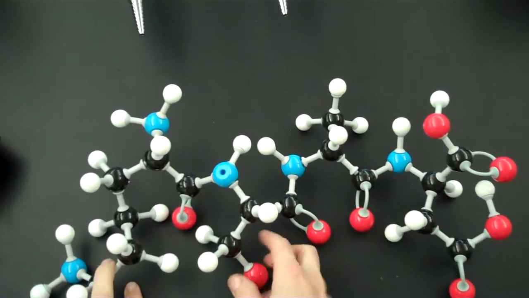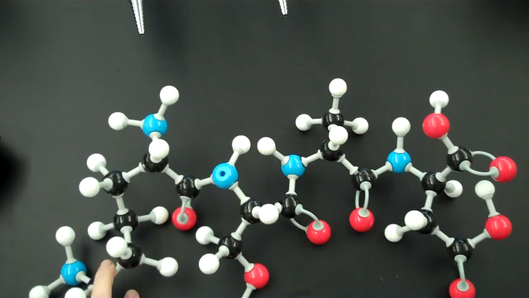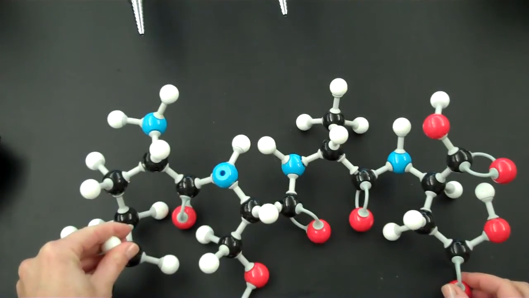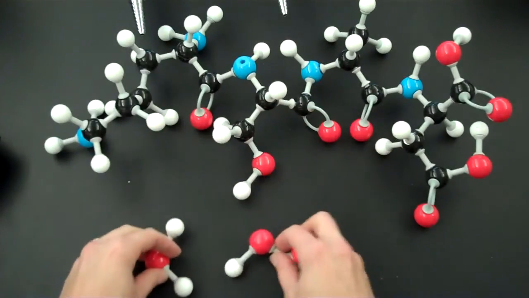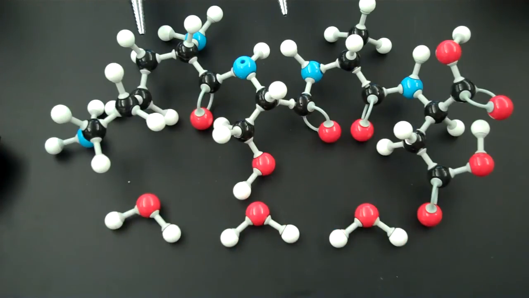Now, while you constructed this polypeptide and formed the peptide bonds, you removed basically 2 hydrogens and 1 oxygen for the formation of each one of those peptide bonds. Those can be reconstructed as shown here. And so you have 3 water molecules that you should have been able to produce from the formation of the 3 peptide bonds between the 4 amino acids in this polypeptide.